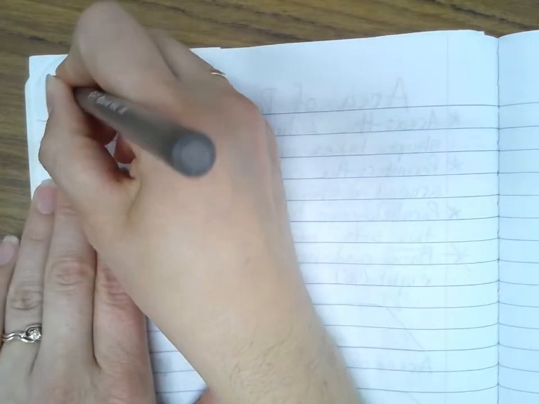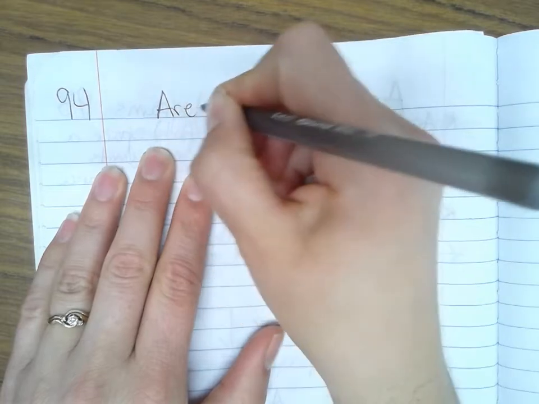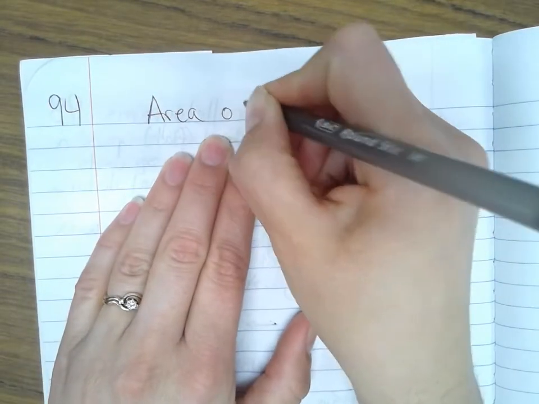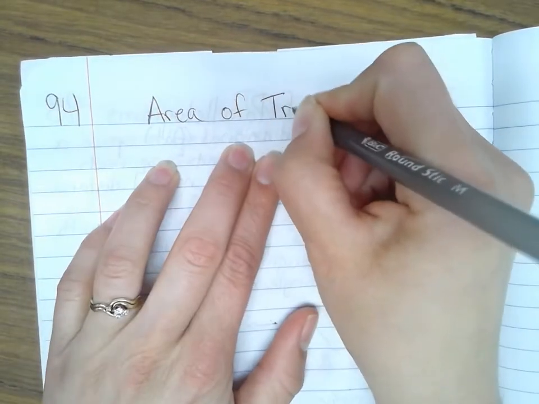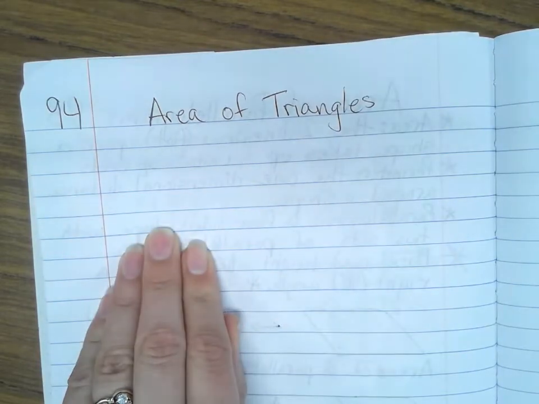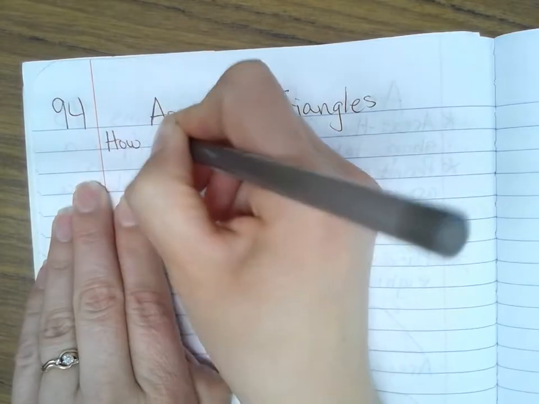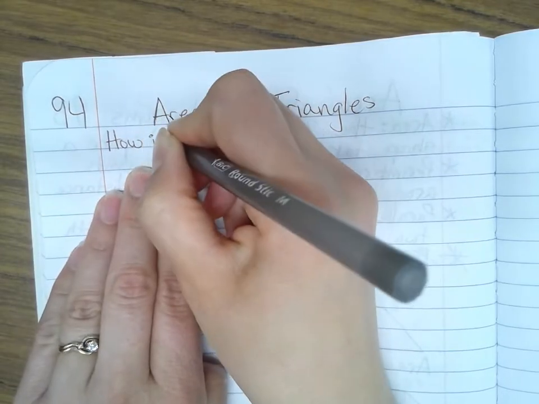This is page 94 of your math journal. This is going to be area of triangles. Okay, I want you to write a question. How is a triangle related to a parallelogram?